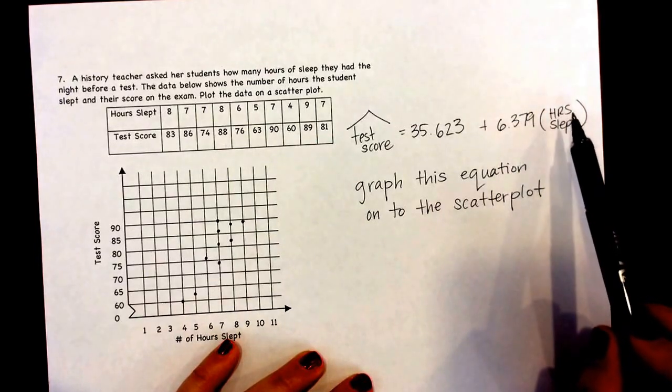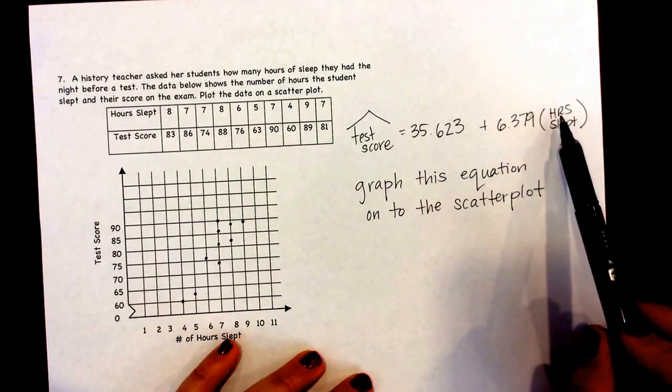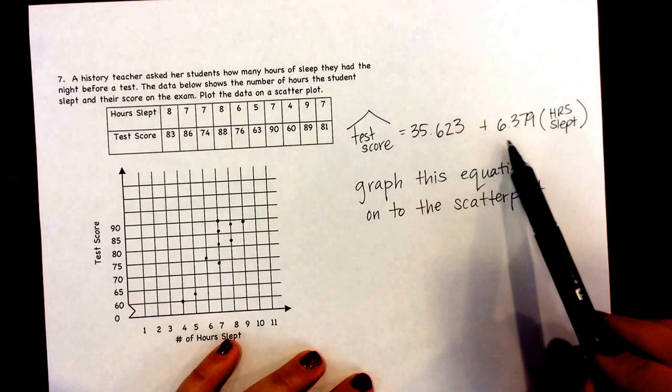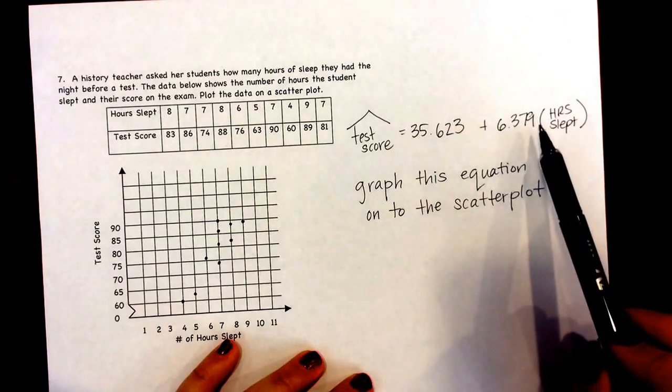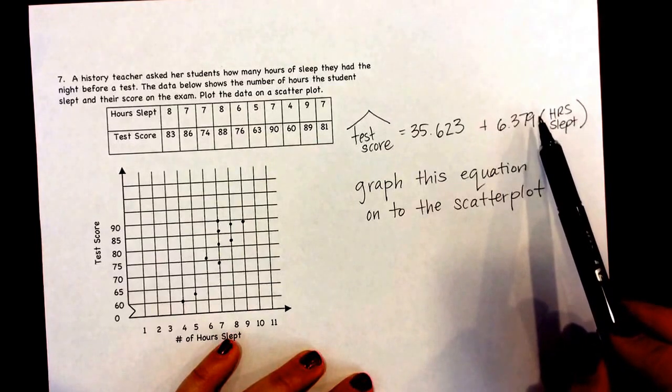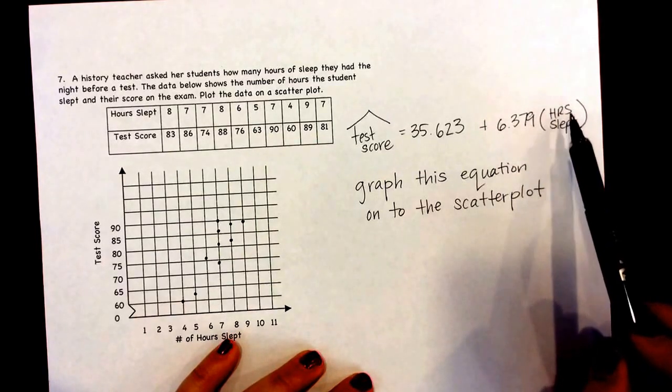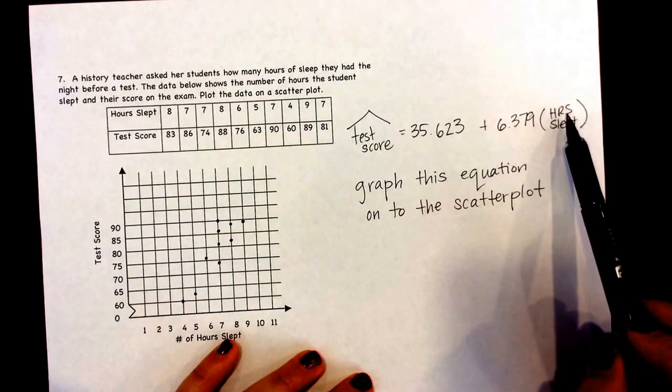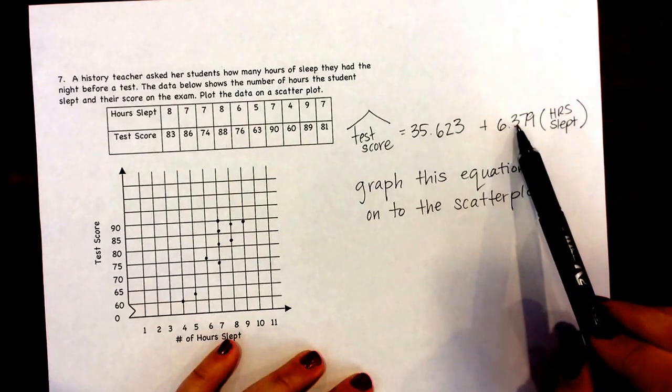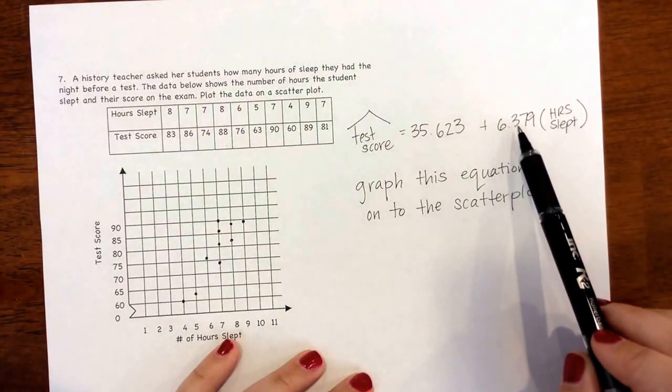And for every hour I sleep, I expect my test score to go up by 6.379. So that's how you interpret your slope. For every extra hour I sleep, I expect my test score to go up 6.379 points.